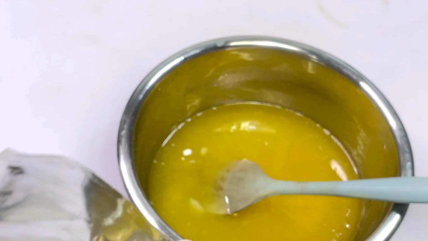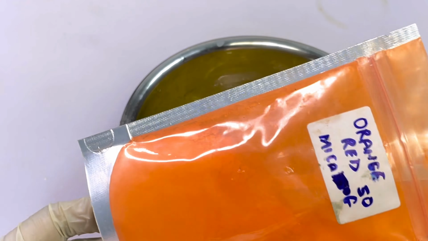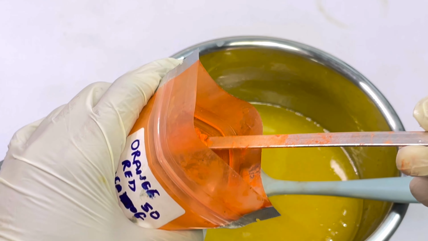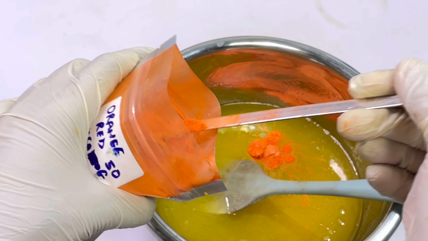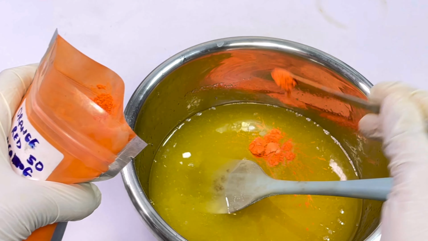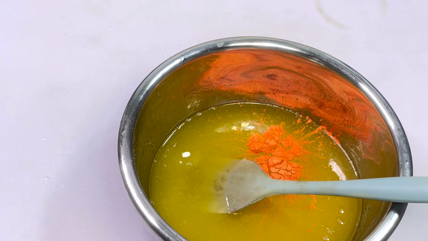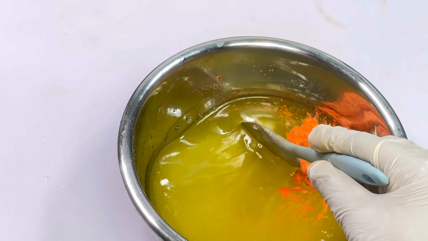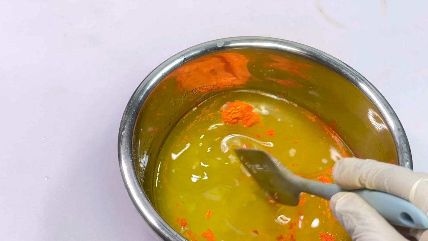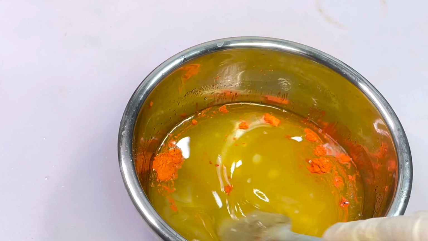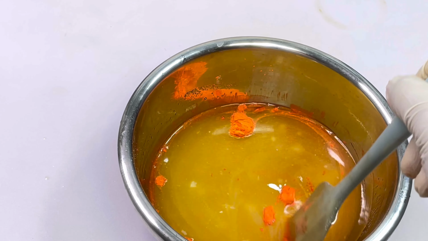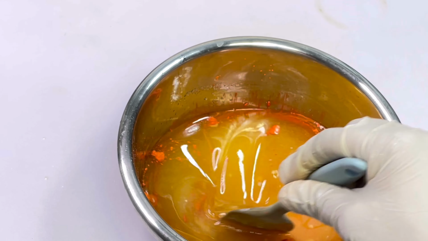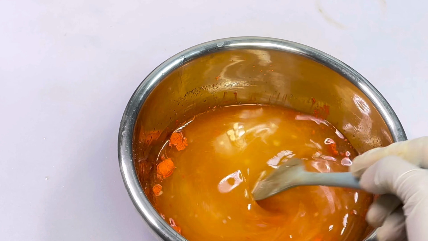Now I went ahead to choose orange mica powder, because this is a kojic acid soap, and a lot of kojic acid soaps that I see are orange in color. So I decided to make this also orange in color, but you can definitely use any color that you want. I actually have another recipe that I used with a different oil combination, and it gave me a beautiful hard bar.